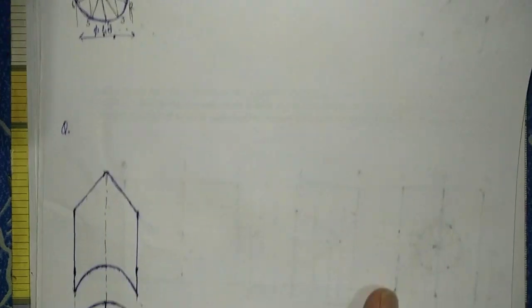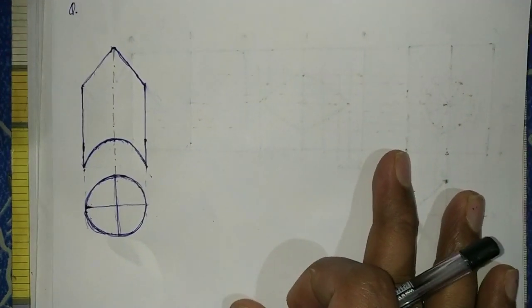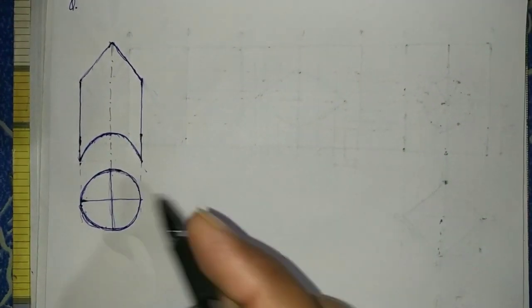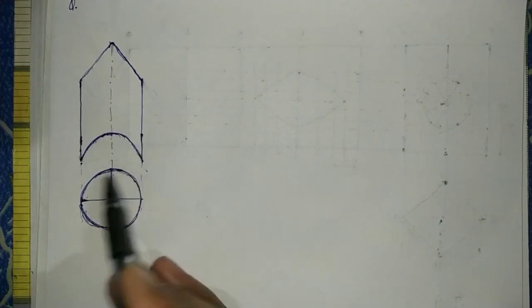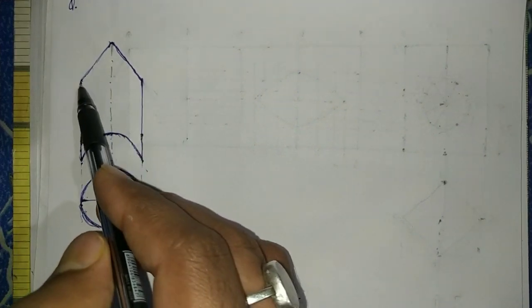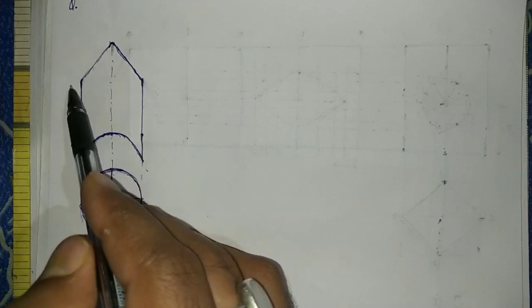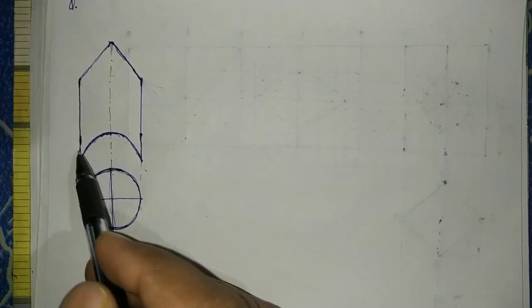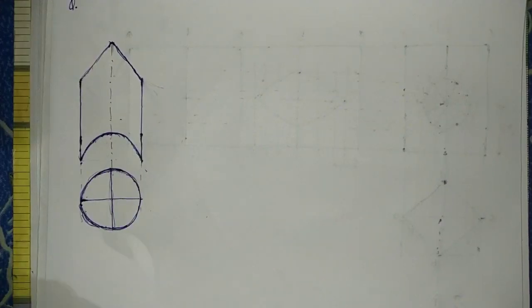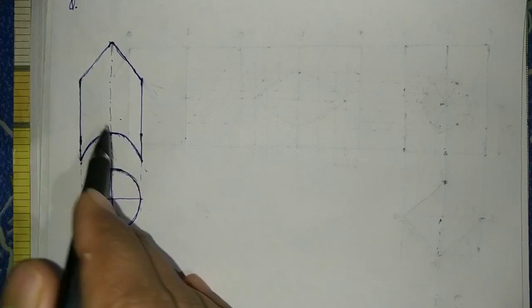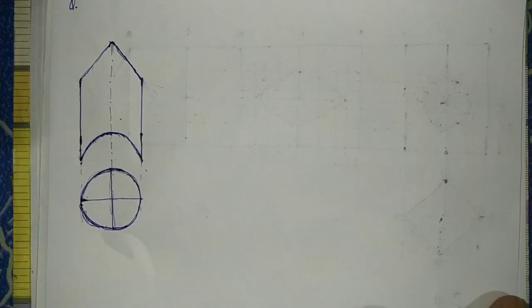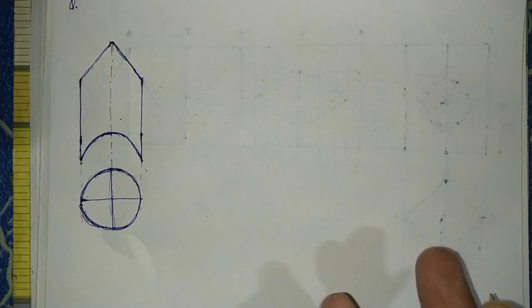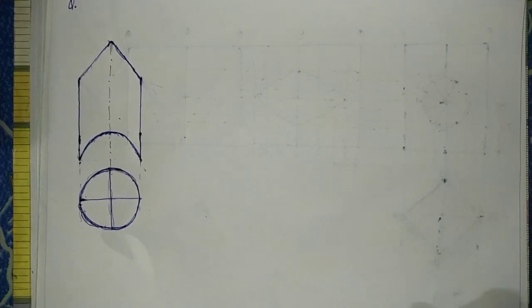Now we will move to the next question. Here one cylinder is given. It has been truncated from the bottom into a circular shape and from the top into this given shape. I would suggest you try to do it yourself, and I will put the solution of this question into the comment section or into the group. Okay, so that's it for today's lecture.